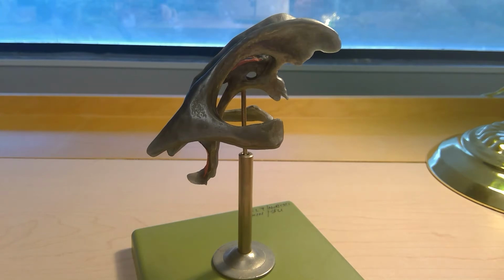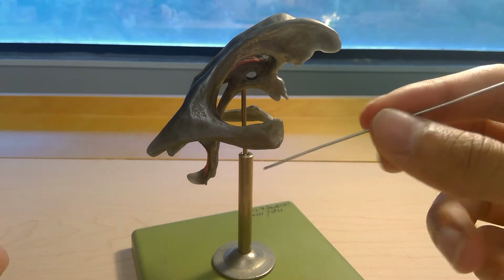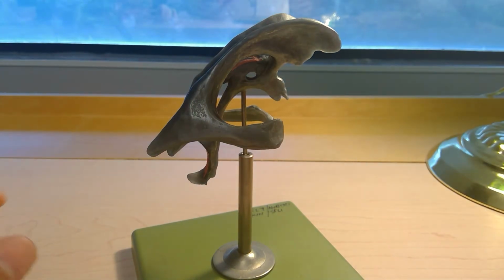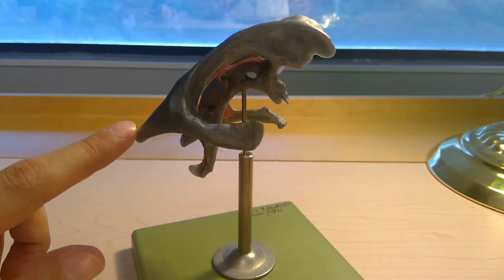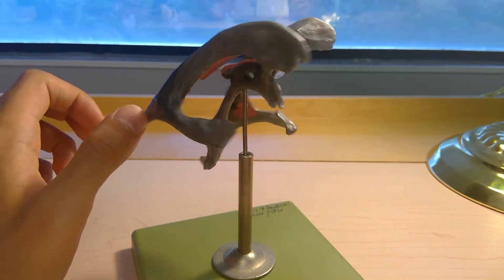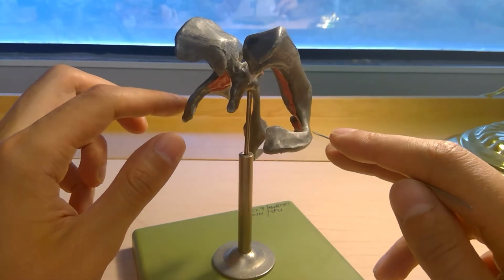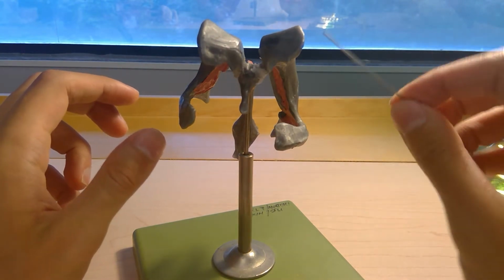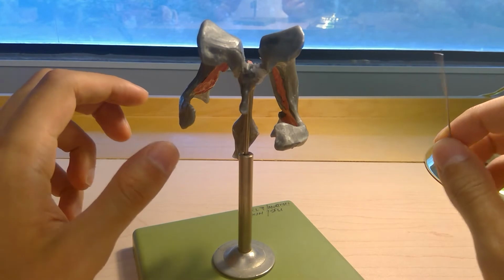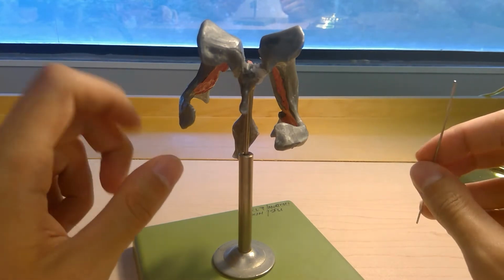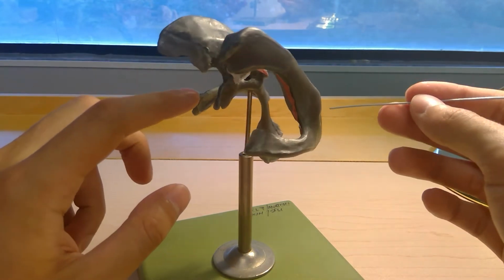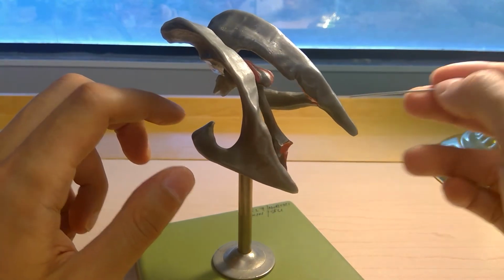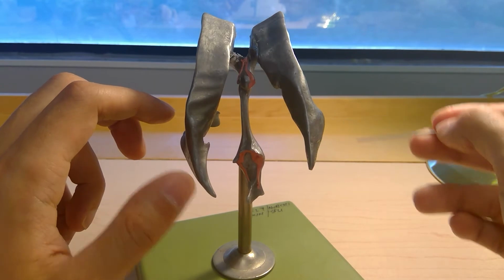Okay, so in this model, we have a cast of the ventricular system. Right now we're looking at it from a lateral view. I'm just going to slowly spin it a little bit so we can appreciate each view. We're moving to an anterior view here. If you notice the tape, we had to do a small surgery for this model, so please bear with me. To continue the rotation here, this is the other lateral view and the posterior view as well.